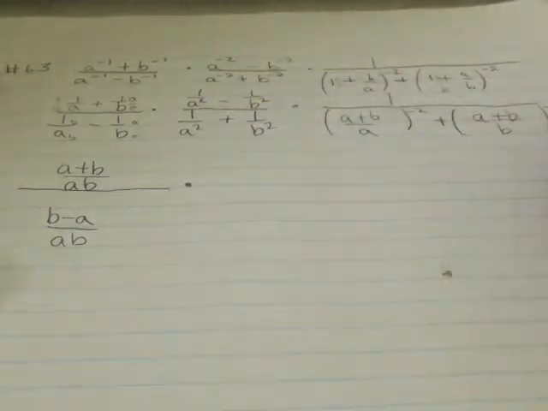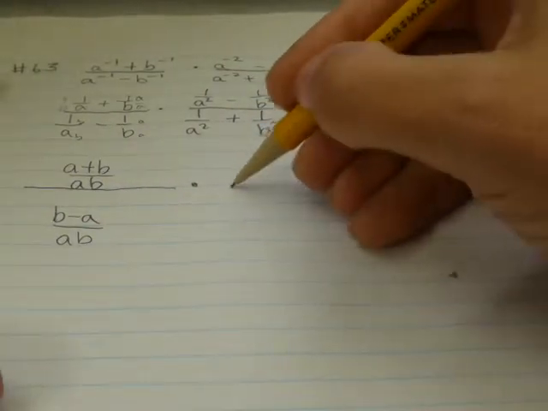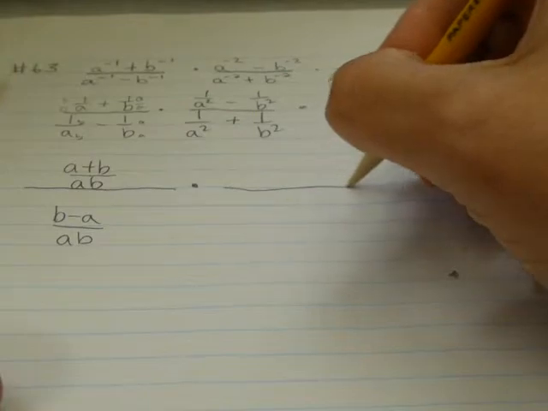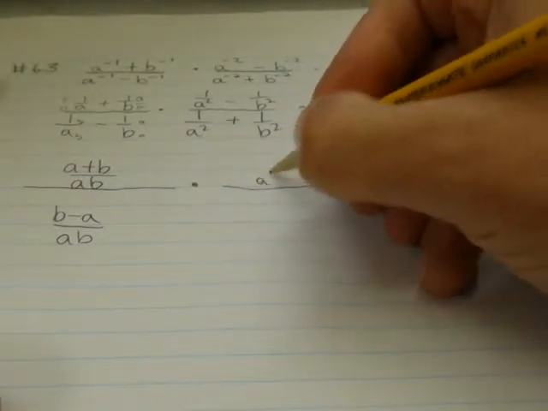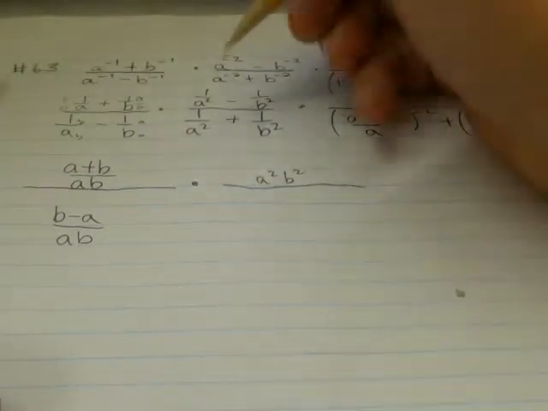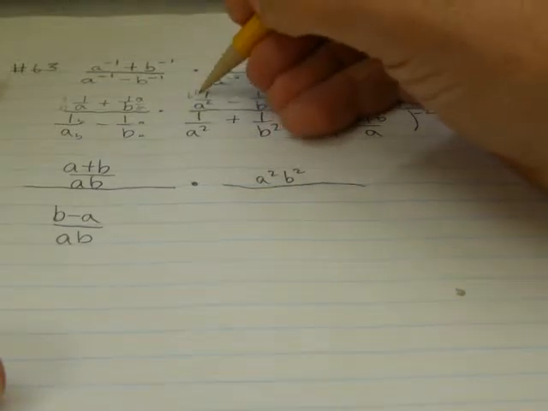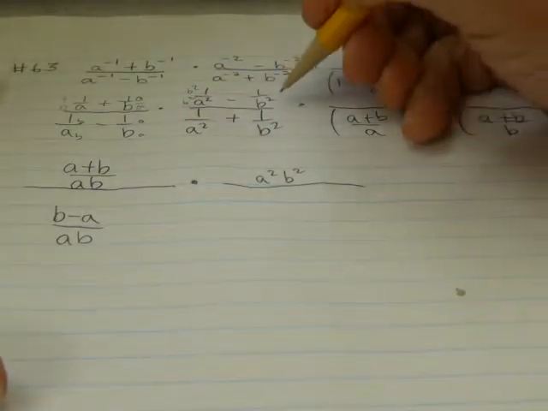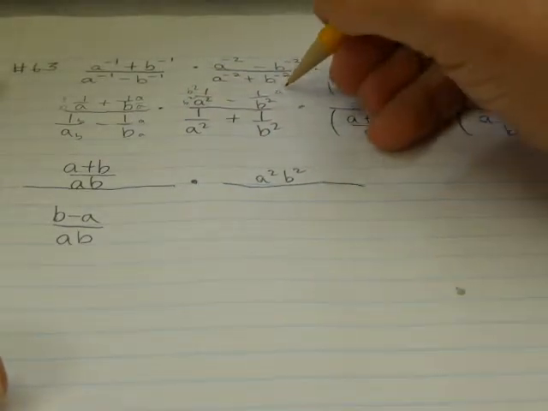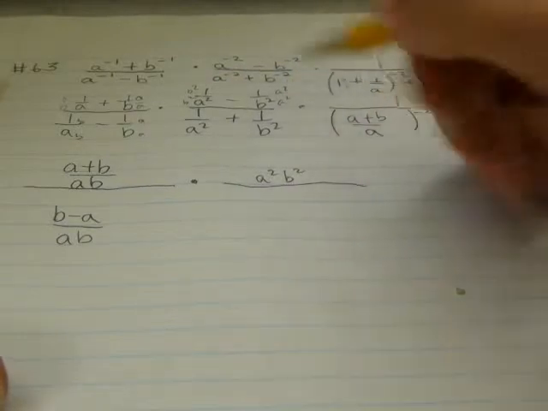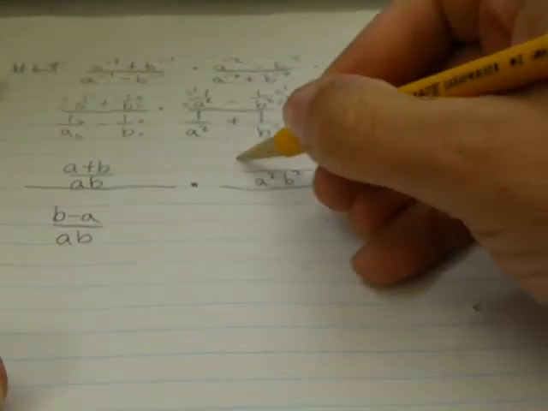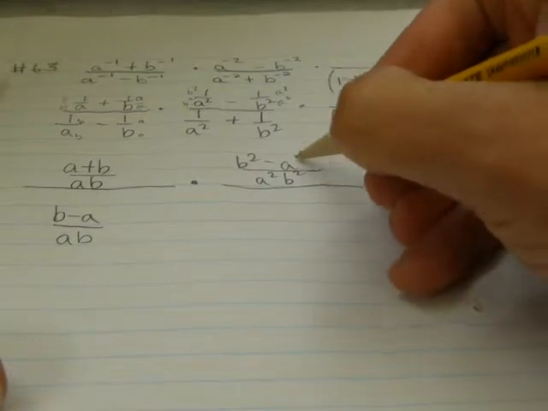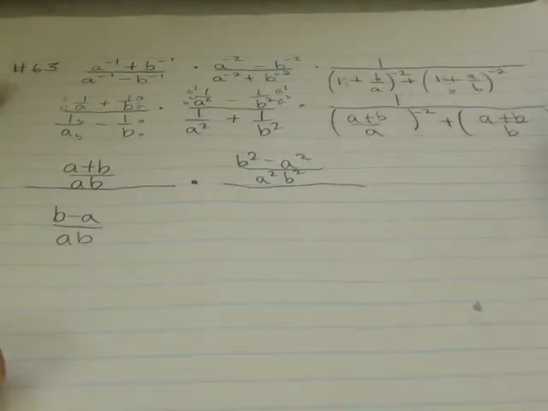Second group of terms here are fractions. Same sort of idea, complex fractions. I'm going to have a squared b squared for my LCD, multiplied by b squared over b squared, a squared over a squared. So I'll have b squared minus a squared over a squared b squared.